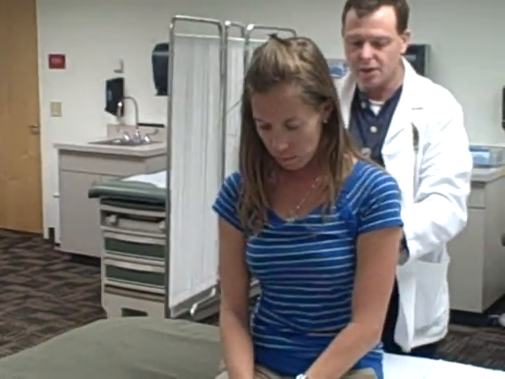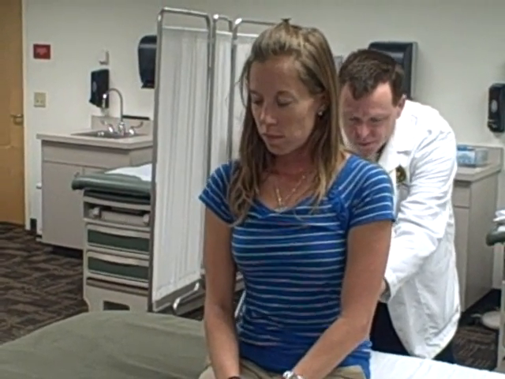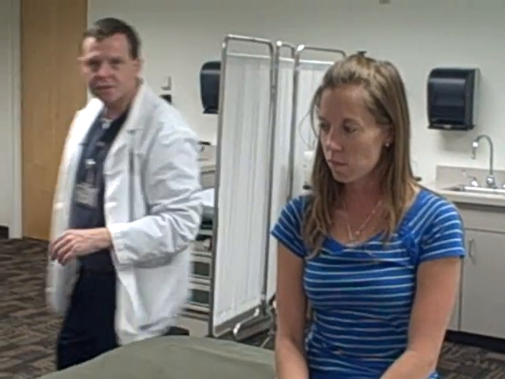I'm going to palpate for any tenderness over the ribs or sternum. No. Okay, and then posteriorly, any tenderness? Okay, there's no scoliosis or kyphosis or deformity. I'm going to do thoracic expansion. Take a deep breath. Okay, there's equal excursion.